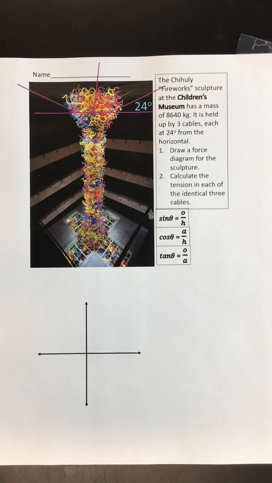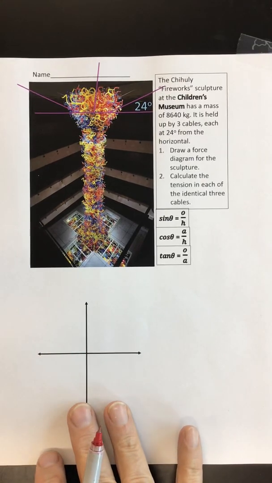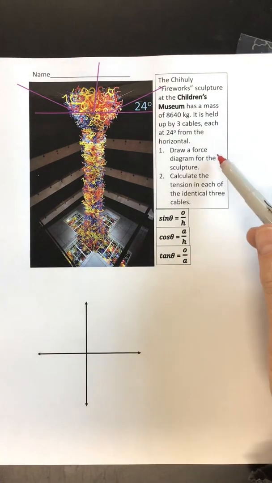Okay, so let me run through this one quantitative force diagram. Remember, what you're going to do is start with a qualitative force diagram drawing, so all possible forces that are acting on the object, and then you're going to do the math. So the first part is draw that force diagram.